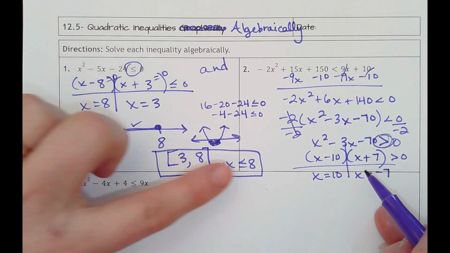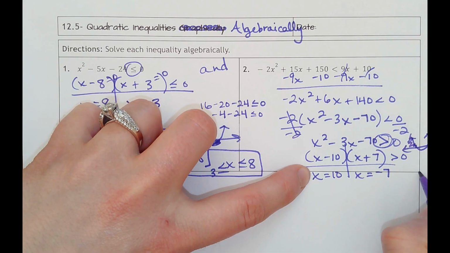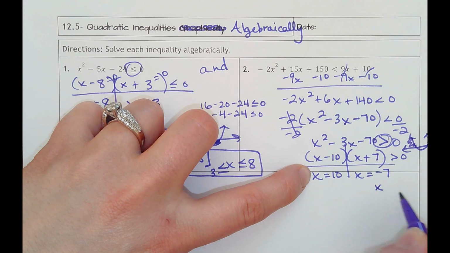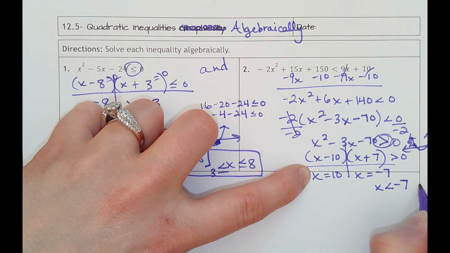I also know because this parabola would open up, and I want to know where is it above a horizontal line, so that would be this side and this side. So x value should be less than negative 7 or greater than 10.